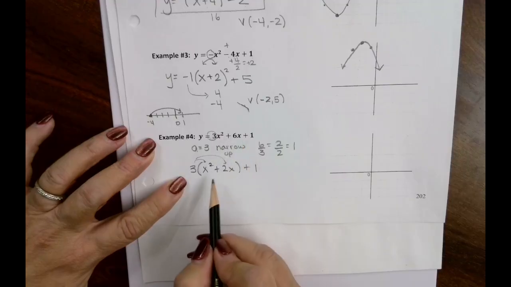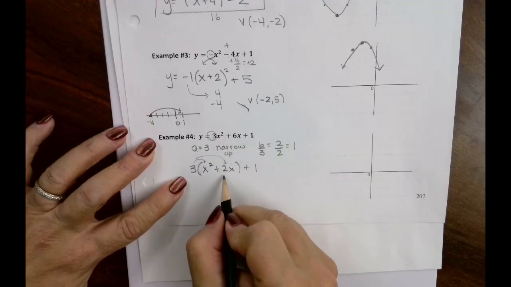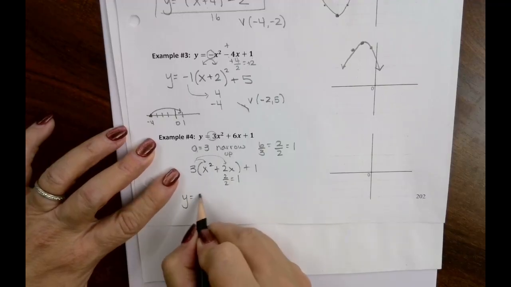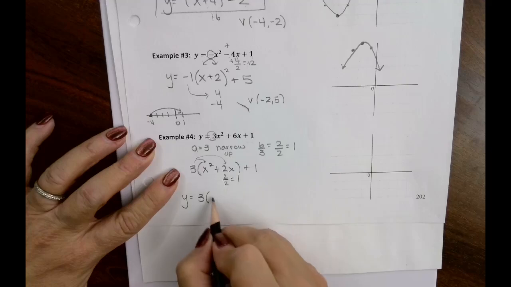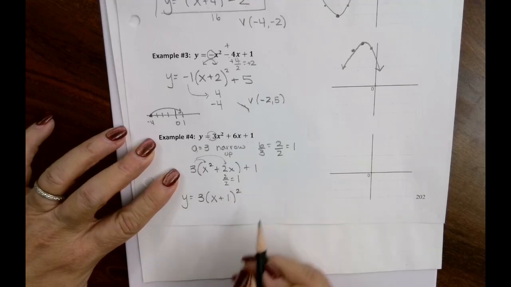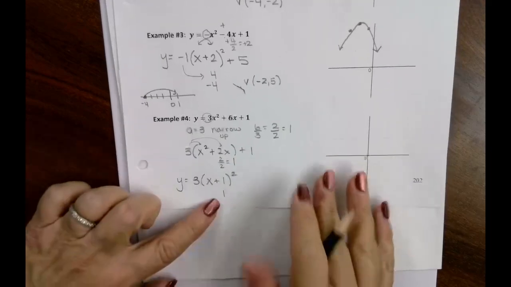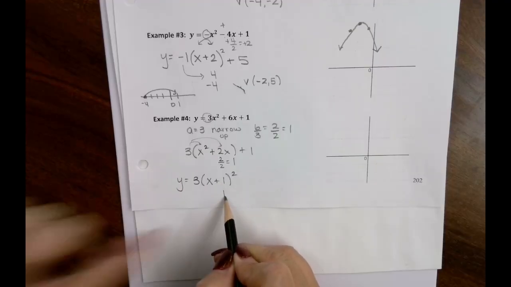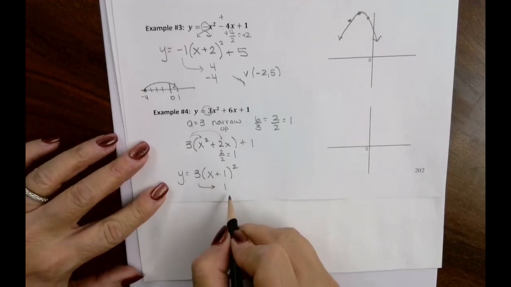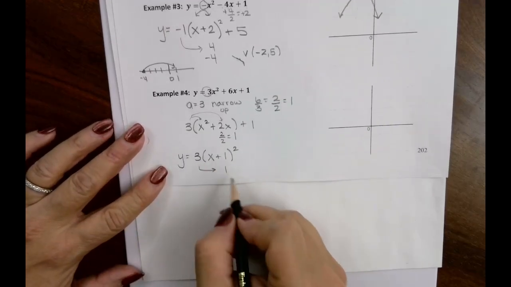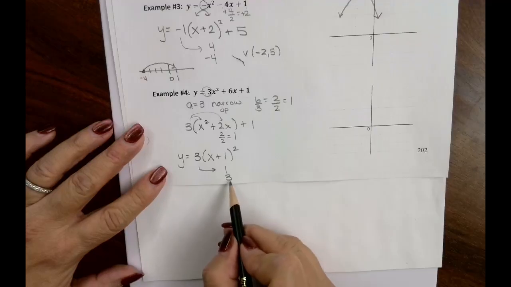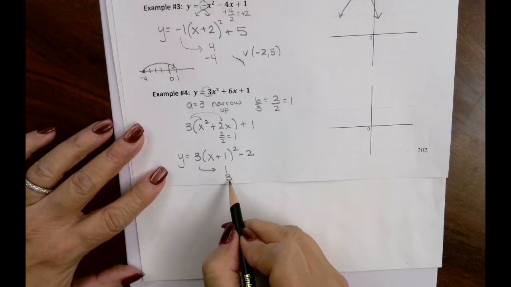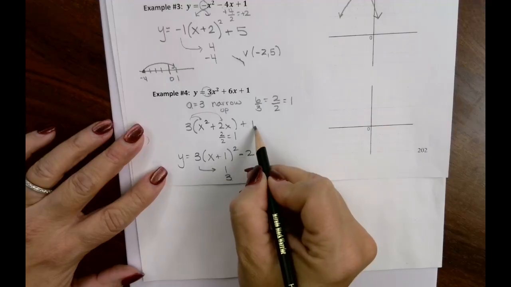Now what I want to do is take half of this middle term. So that's where this comes from. So I end up with an a term of 3, and this gives me x plus 1 squared. And 1 squared is 1. So how do I go? Oh, hold on. Look at me, I'm making mistakes. So 1 squared is 1, so I have to multiply this, so I have 3. So how do I go from 3 to 1? I'm going to subtract 2. 3 minus 2 is 1.